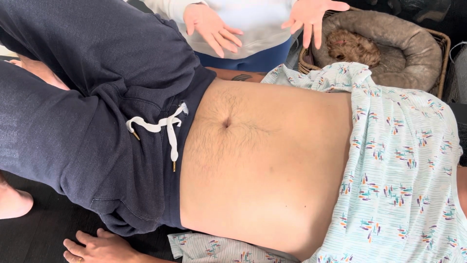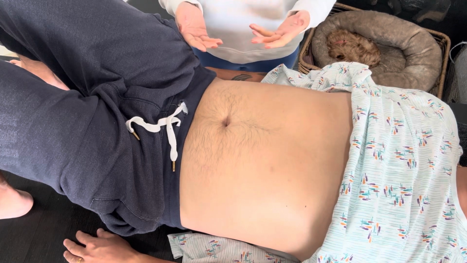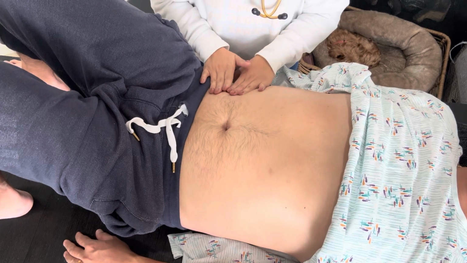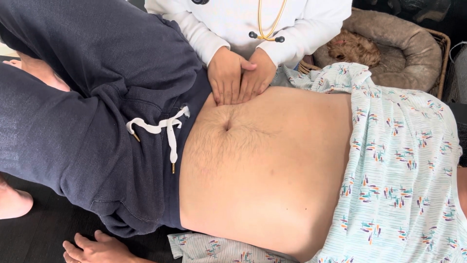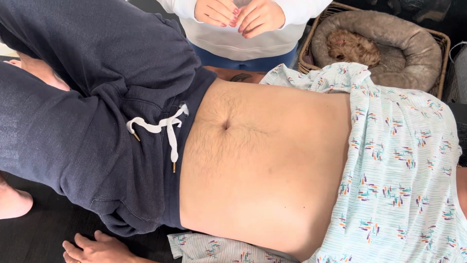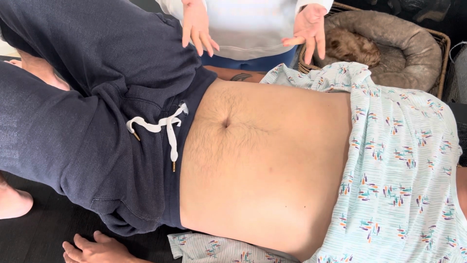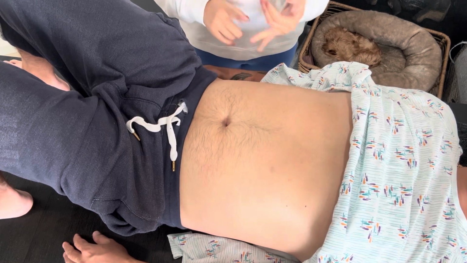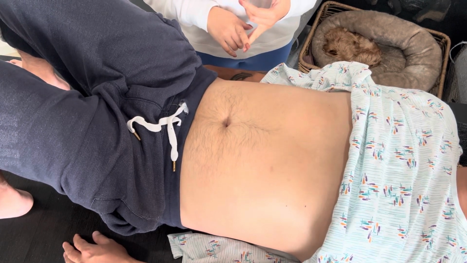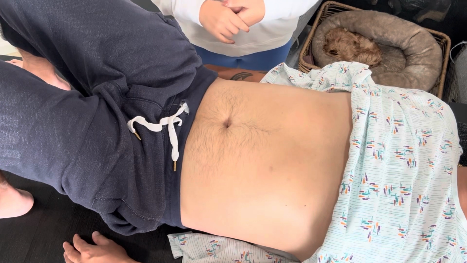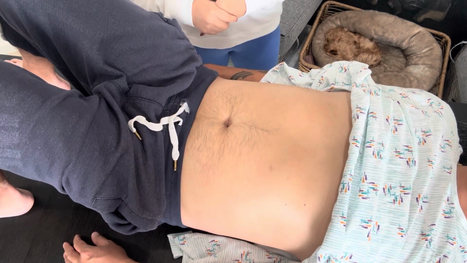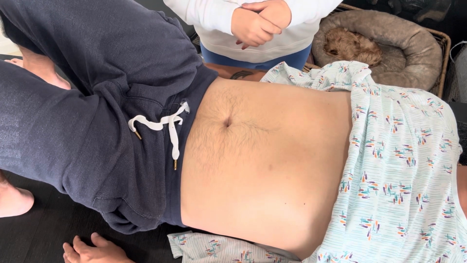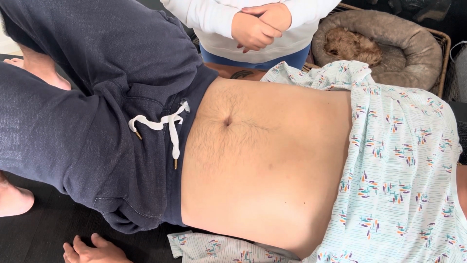To assess for peritonitis, I will palpate slowly in the area of tenderness. For example, if he felt some tenderness down here, I will go ahead and palpate and release quickly. If he has any tenderness or masses, I will note location, size and shape, consistency, pulsation, and any mobility of that mass. Okay, now we're going to move on to palpating the liver edge, the spleen, and the kidneys for any enlargement and tenderness.